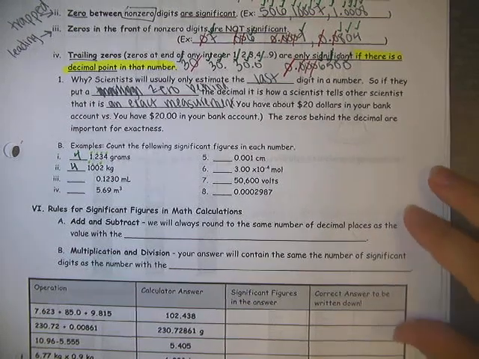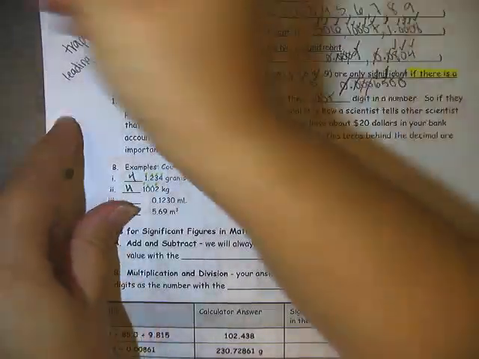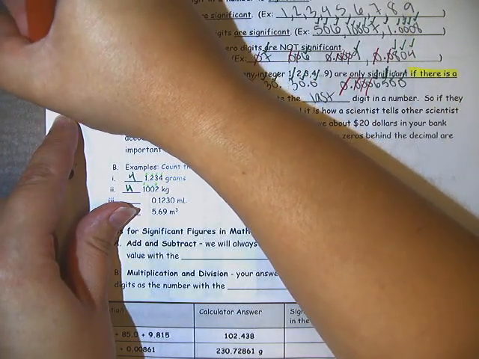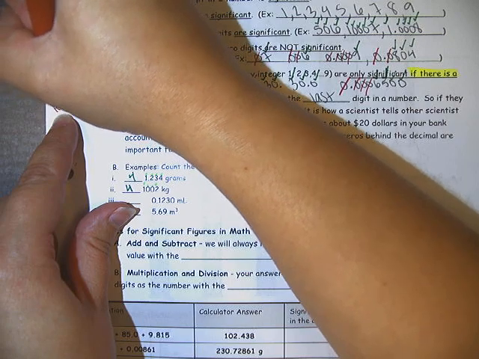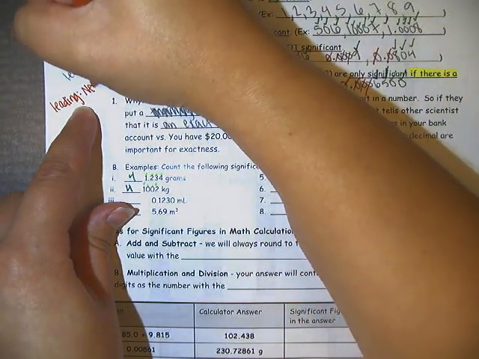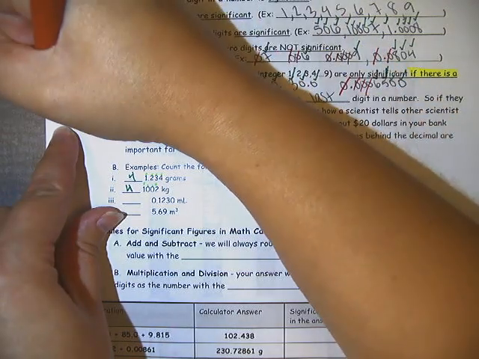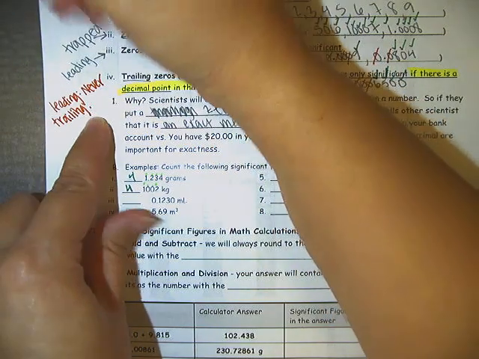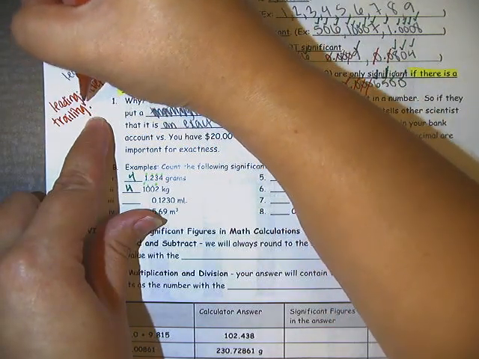I'm going to real quick do a little cheat sheet out to the side. So if you are struggling with these, I think of it as sometimes, always, never. If you are a leading zero, you are never significant. If you are a trailing zero, you are significant if you have a decimal.